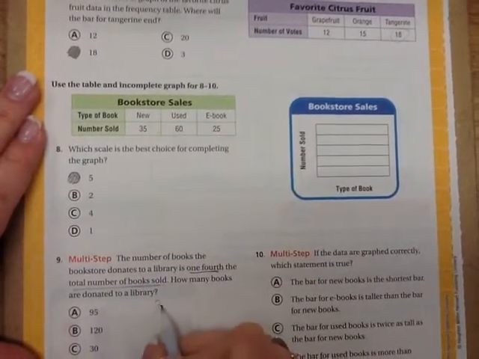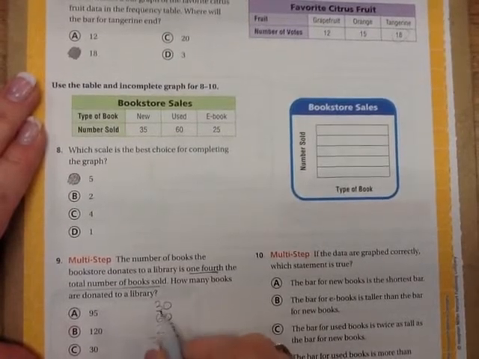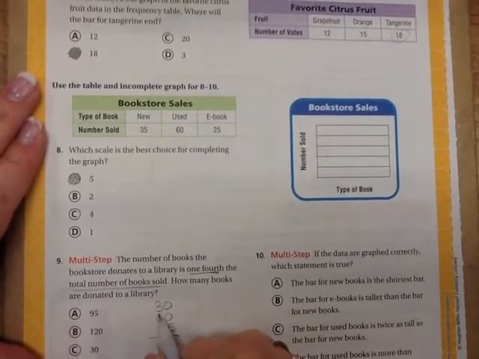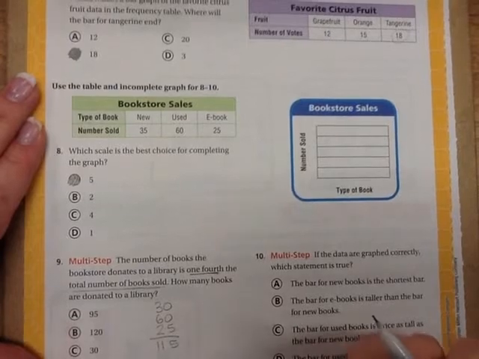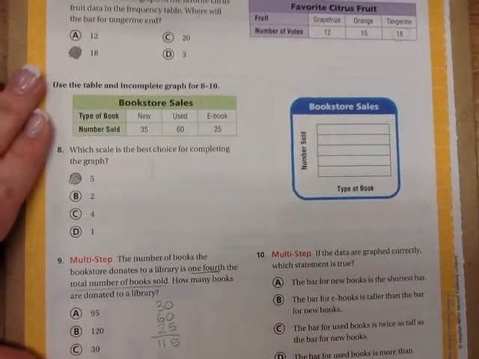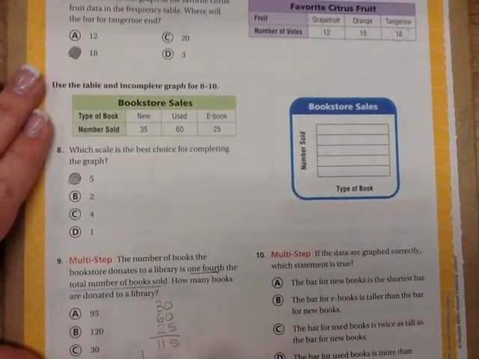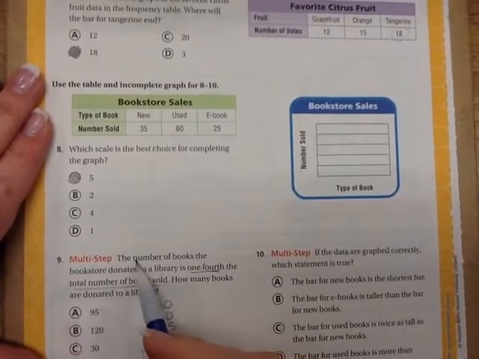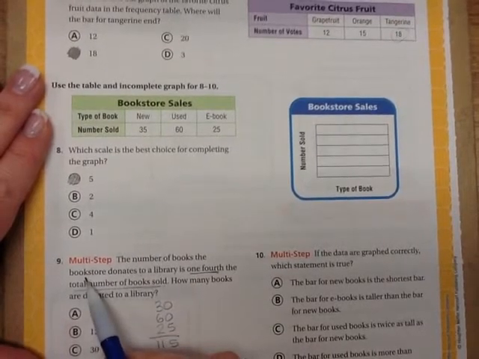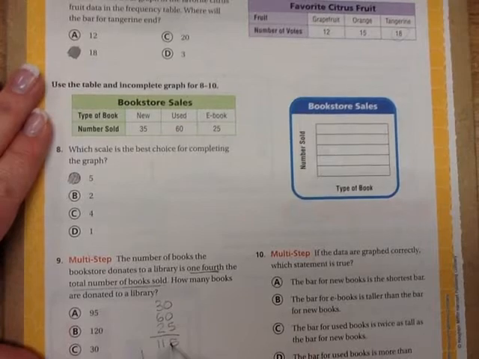So I'm going to add them together for the total books. So 6, 7, 8, 9, 10, 11. 115. Okay. So 115. So it's 1/4.